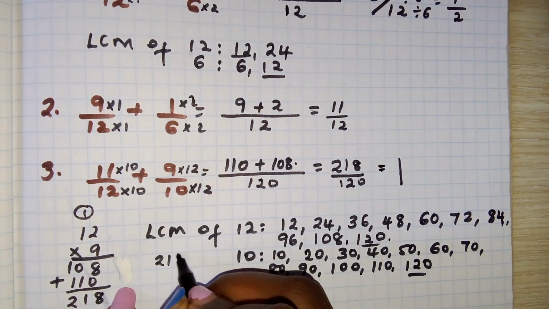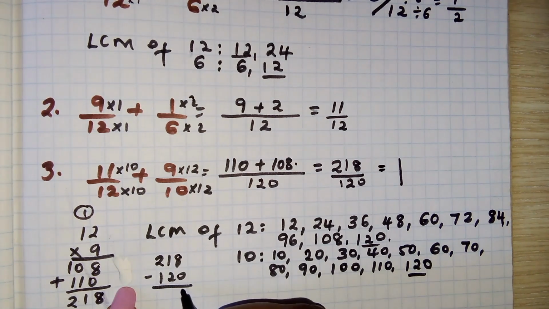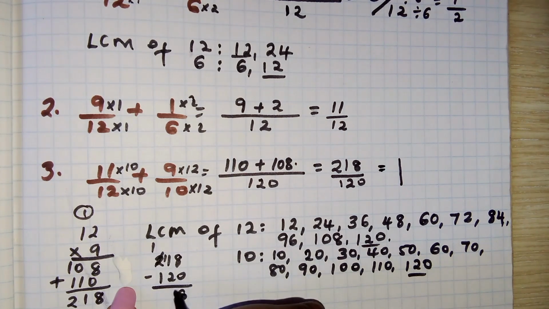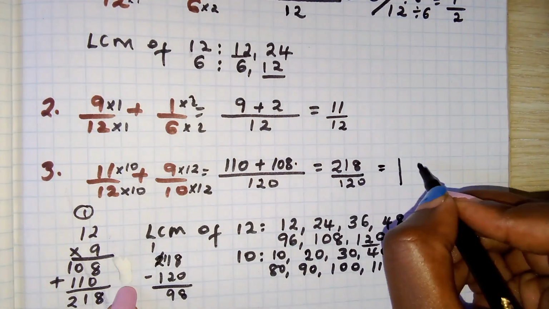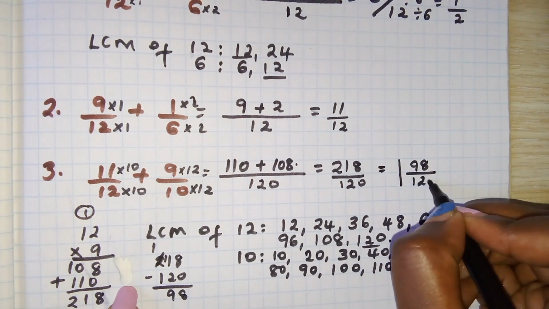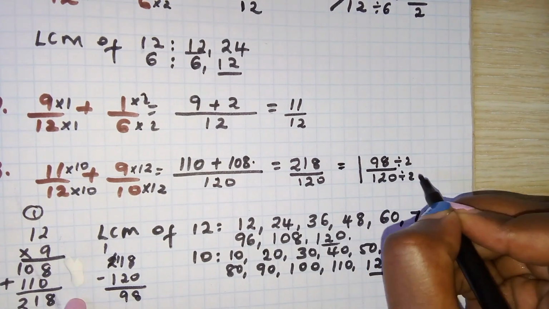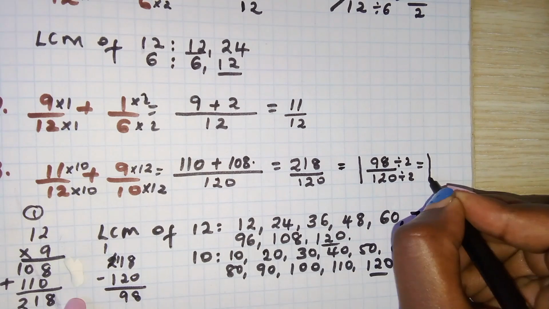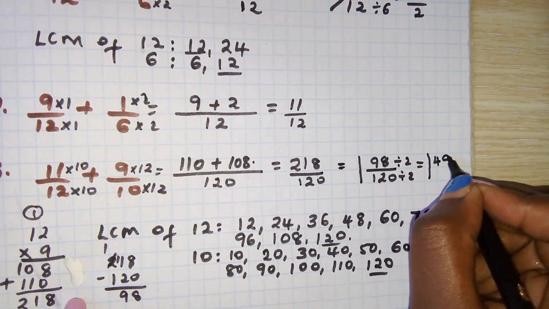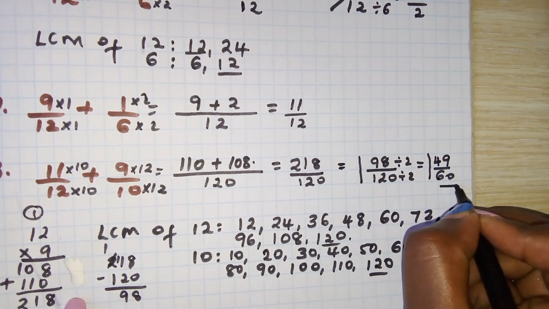Then you do 218 minus 120. 8 minus 0 is 8. 1 minus 2, you borrow 1, it becomes 11. 11 minus 2 is 9. So it's going to be 98. So remainder 98 out of 120. Divide these two by 2 because you have to simplify it. So 1 whole, 98 divided by 2 is 49, 120 divided by 2 is 60, and that's your answer.